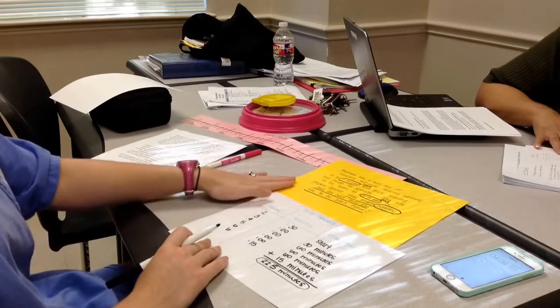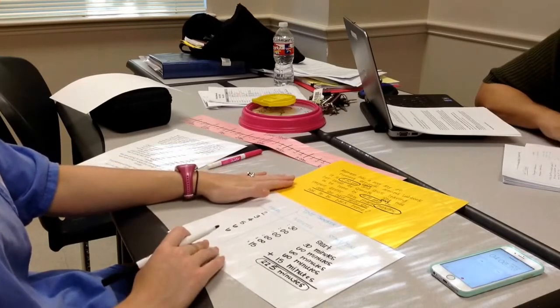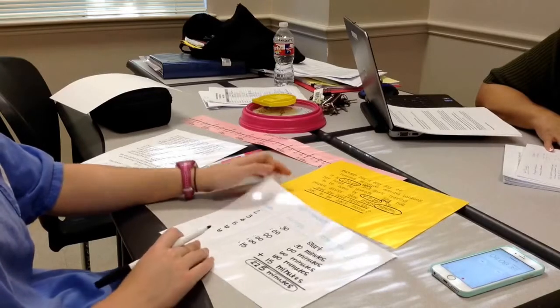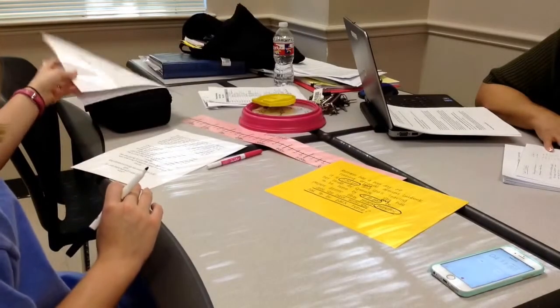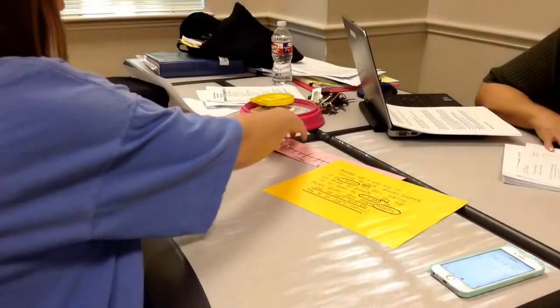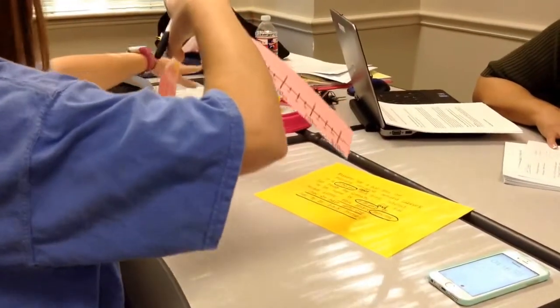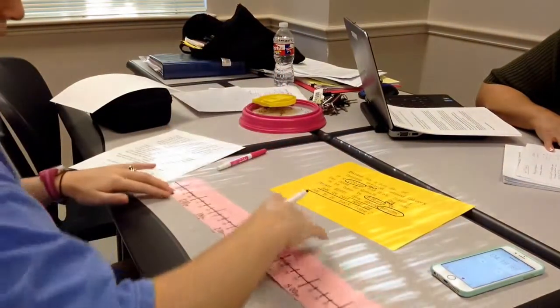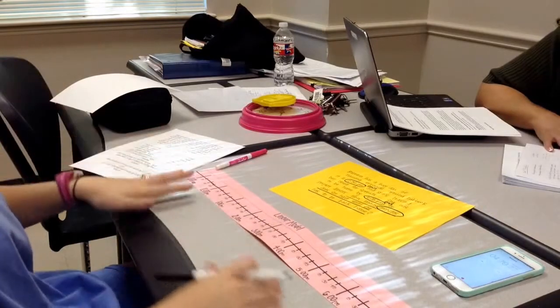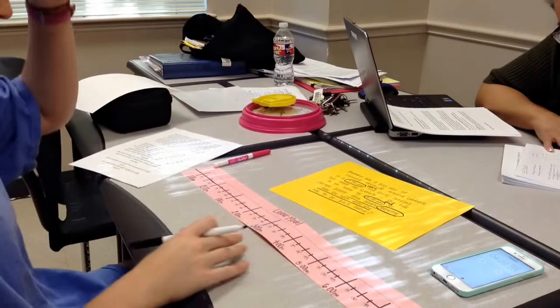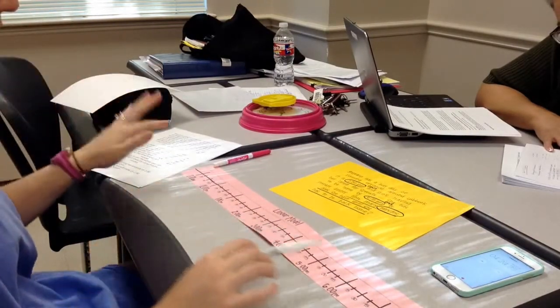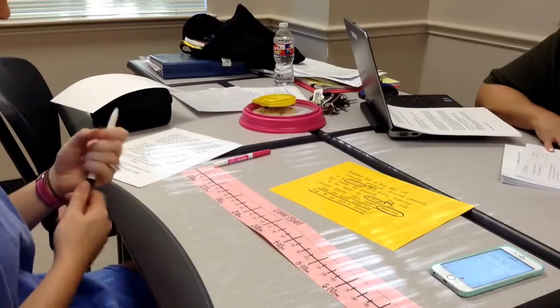Now we're going to use the same question, but see how long it takes by using the linear model. Okay, so here we have our linear model, and it shows all of our time, but in a line.